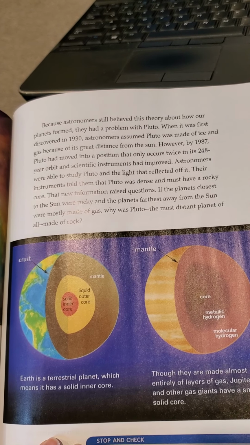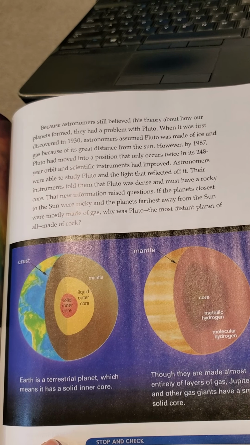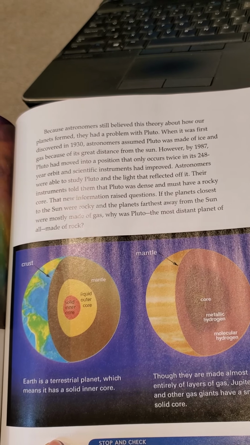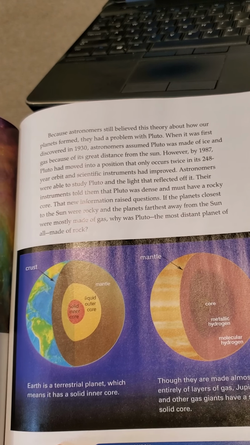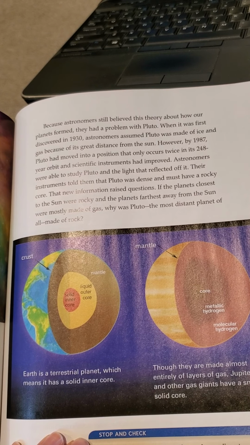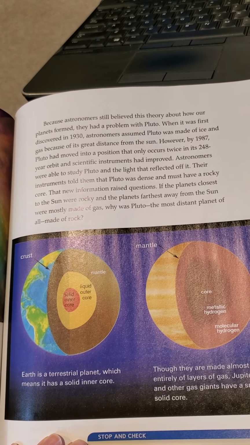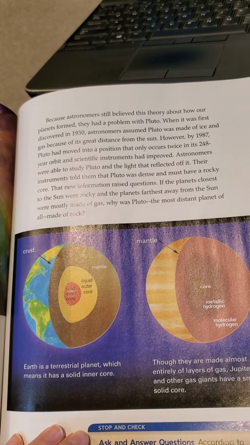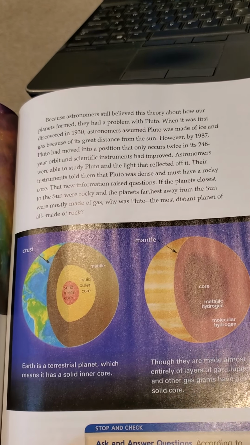Astronomers were able to study Pluto in the light that reflected off of it. Their instruments told them that Pluto was dense and must have a rocky core. That new information raised questions. If the planets closest to the sun were rocky, and the planets farthest away from the sun were mostly made of gas, why was Pluto, the most distant planet of all, made of rock?